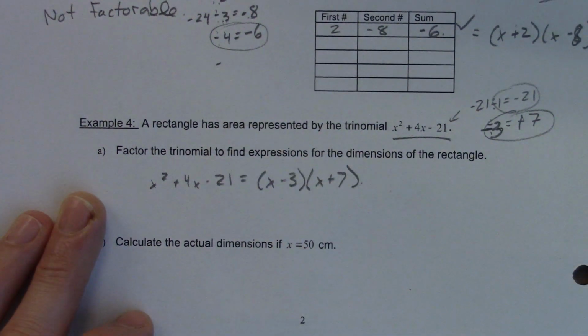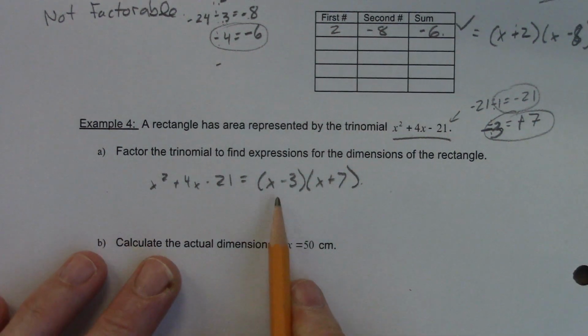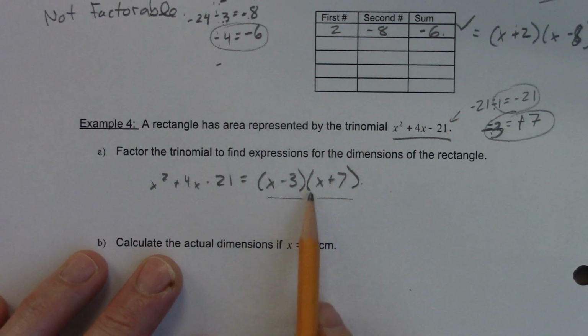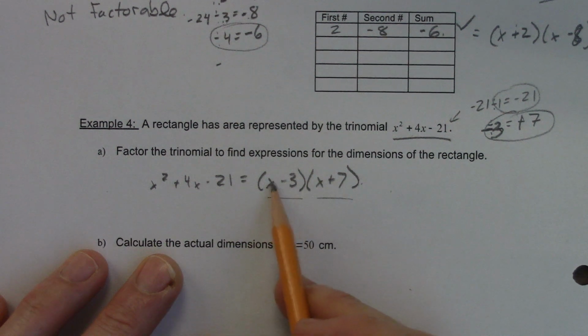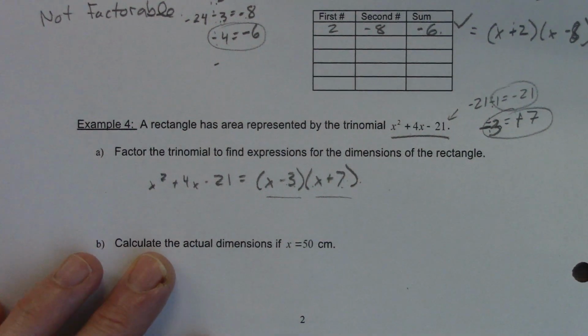Yeah, it's easier, right? Because there's a system to it. You start with 1 and just go down. So those are our two factors then. And you could double check this, right? If you multiplied it out, x squared plus 7x minus 3x is positive 4x. Negative 3 times 7 is negative 21.